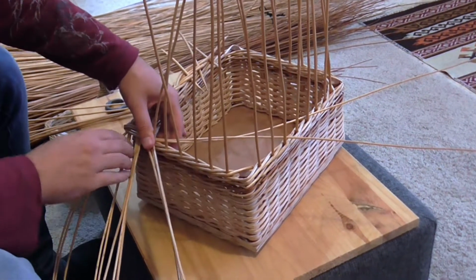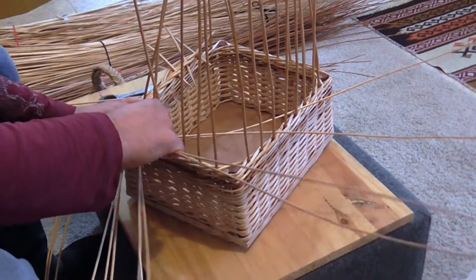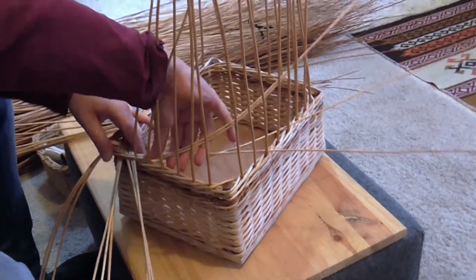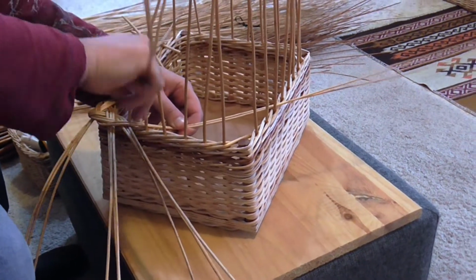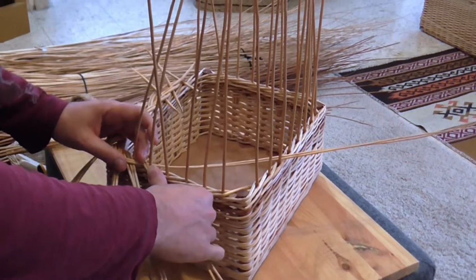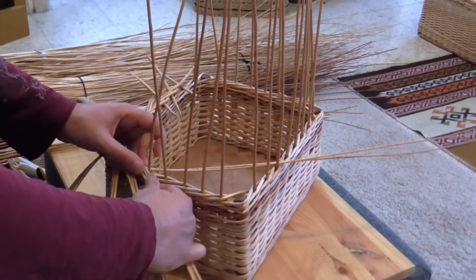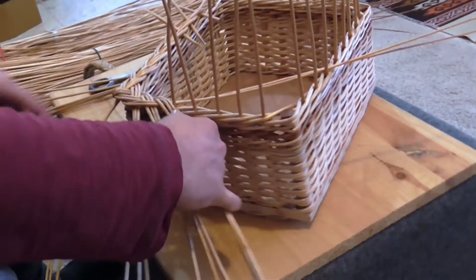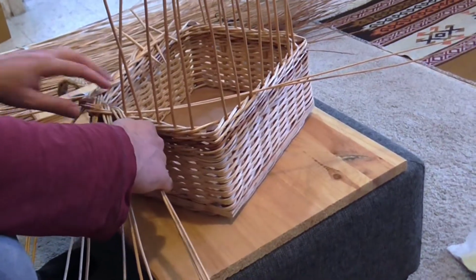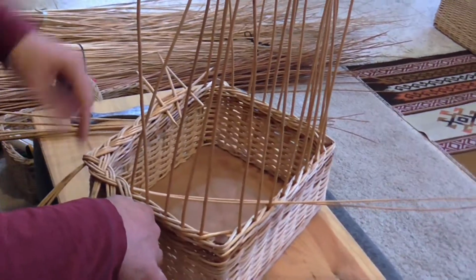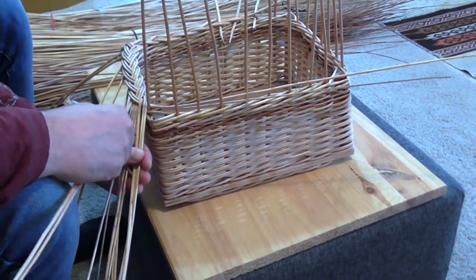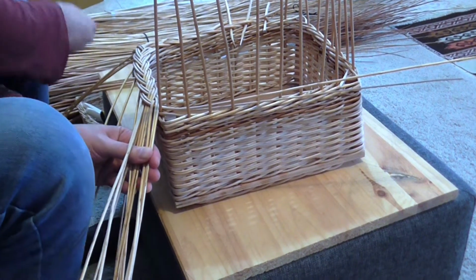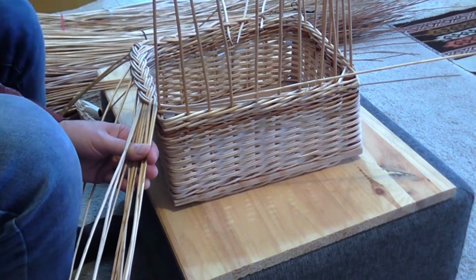Looks better. And basically that's it. That's the whole corner. Now I think let's go on here and try curving that first one instead of kind of bending it over the rest. So we got to the next corner, and let's get our extra stake here.